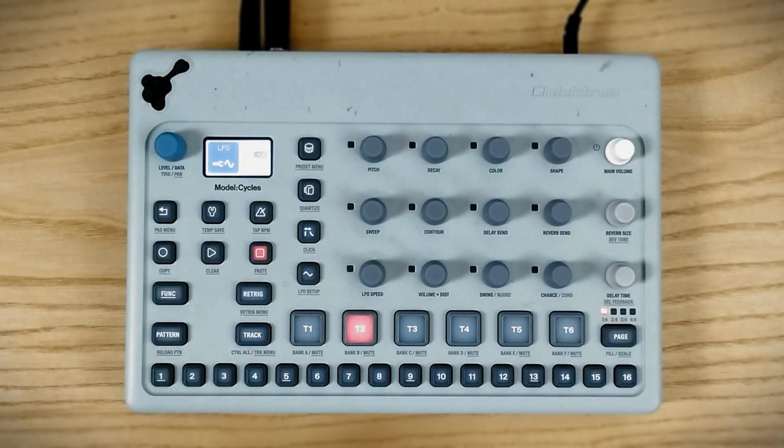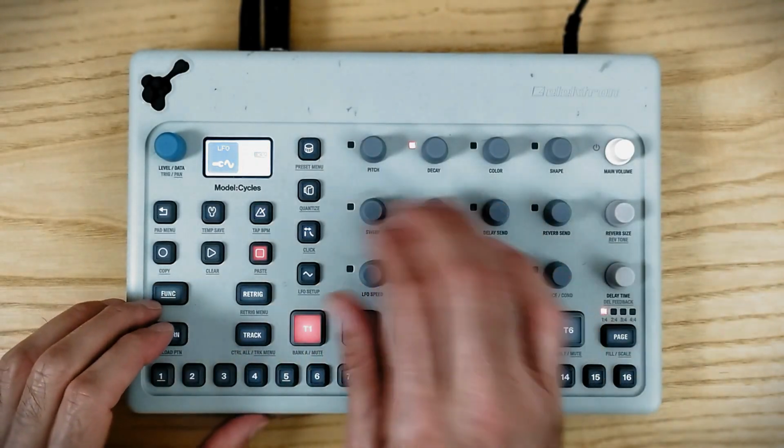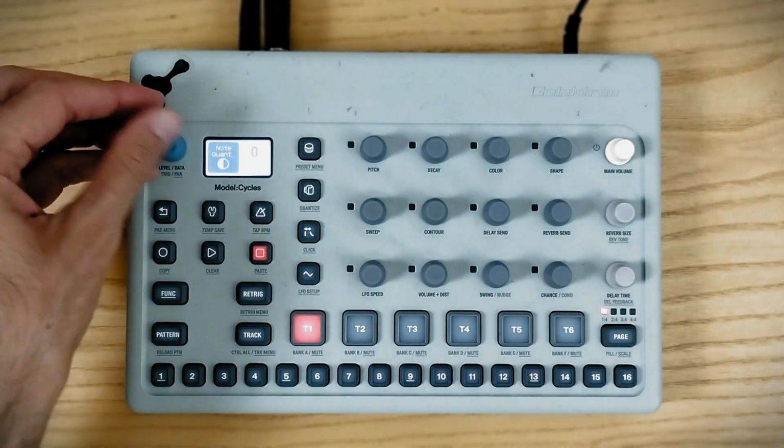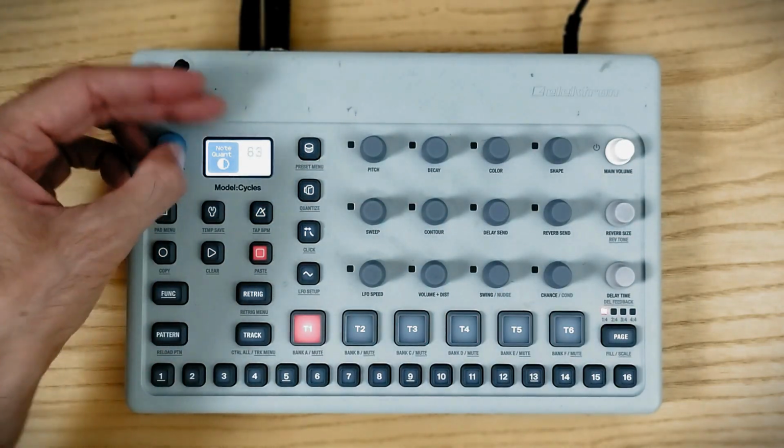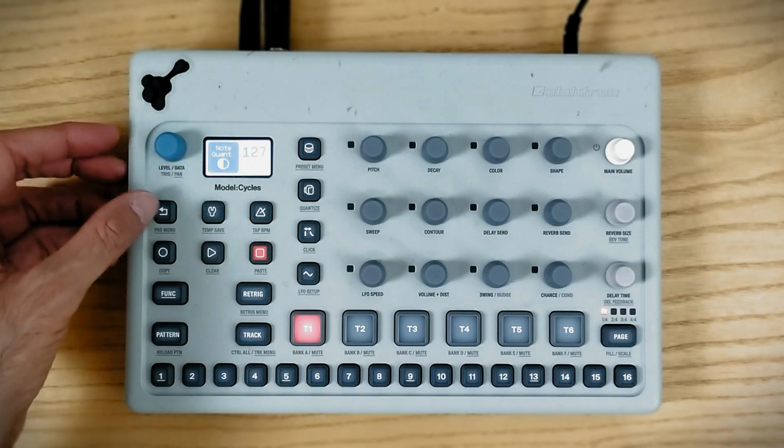So let's make a first sequence. I apply a global quantize at maximum.